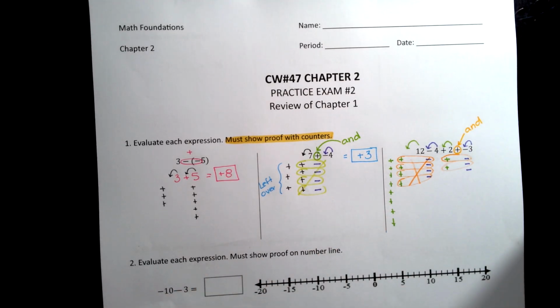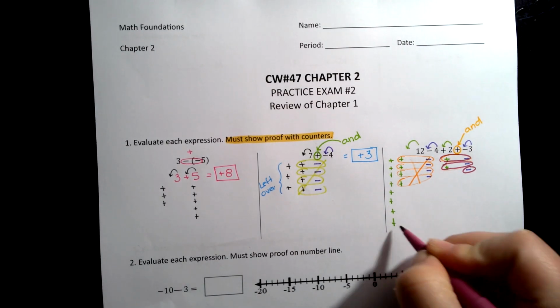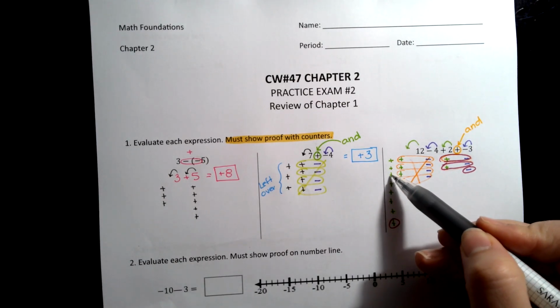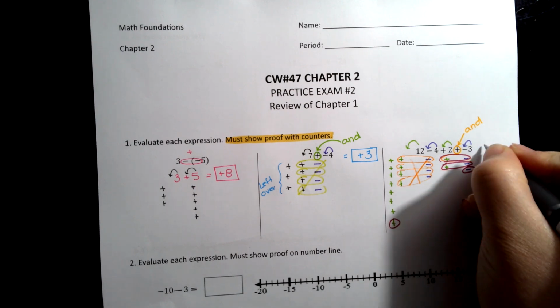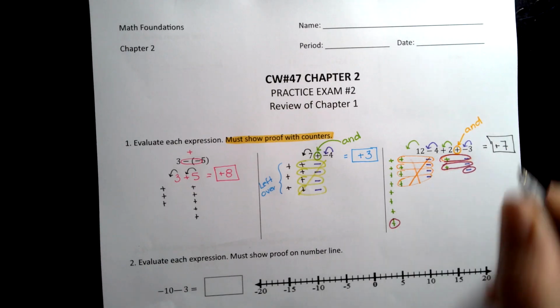And you have to be careful because we do have one more zero pair that we can combine. Here we have a negative and we can do one positive. So together we're going to have, let's see what's left over. 1, 2, 3, 4, 5, 6, 7 positives left over.